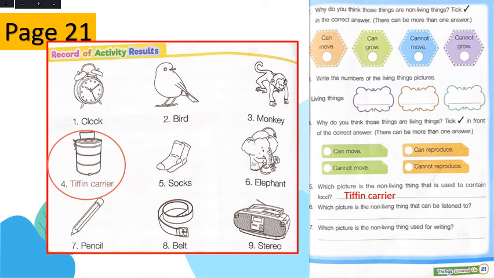Number 7, the last one. Which picture is the non-living thing used for writing? When you go to school, you usually write, right? So what do we use when we are writing? Okay, so please write the word.